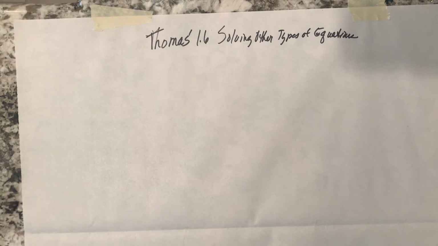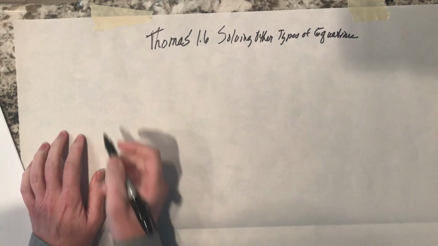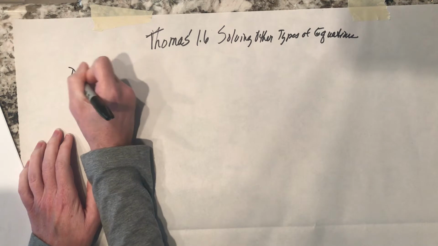Thomas's 1.6. This is chapter 1 stuff, so it's more basic than a lot of the stuff we've done. And you'll see that of these four kinds of equations that we'll look at, one on each side of his sheets, some are old, some are new, some are combinations. Let's look at number 1, A.